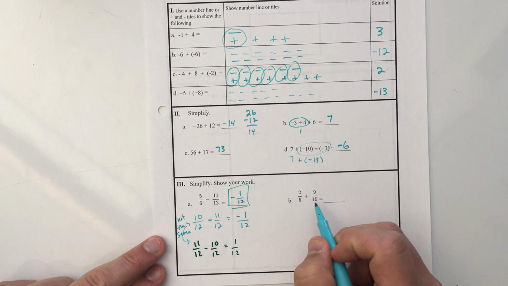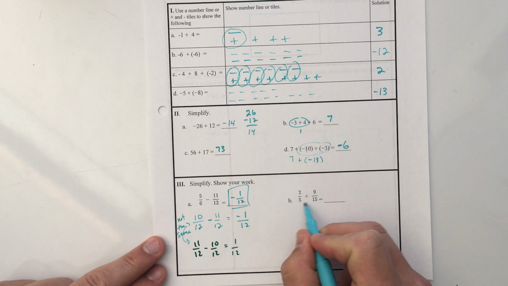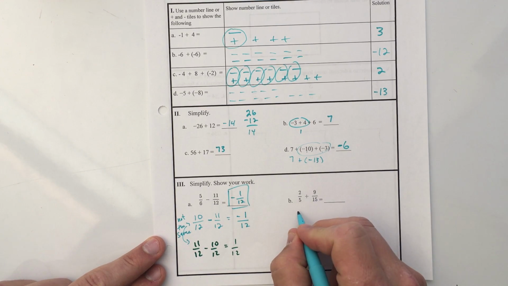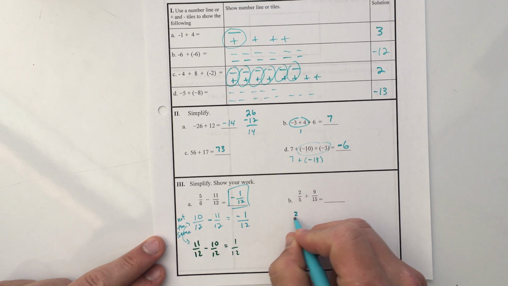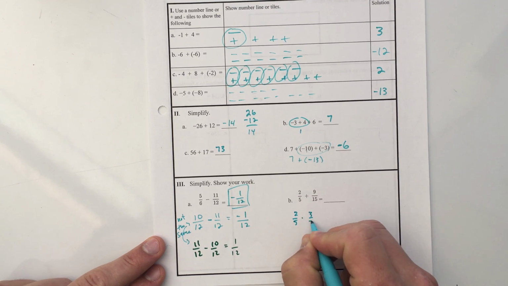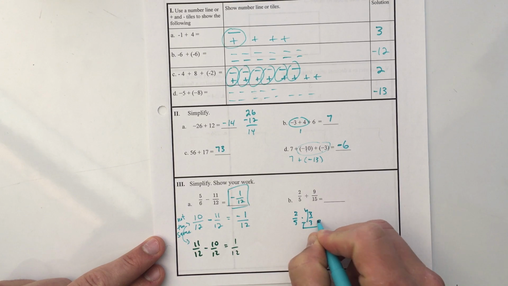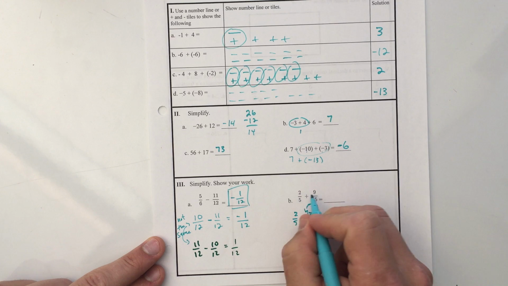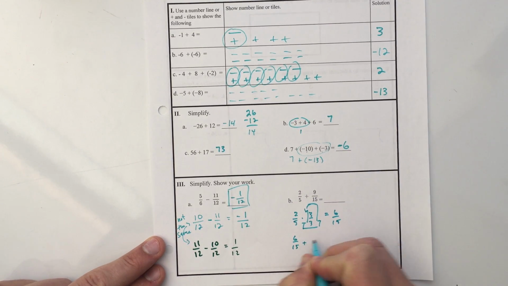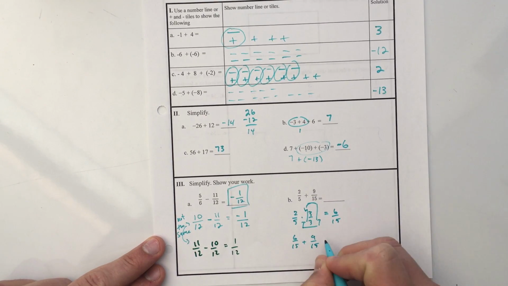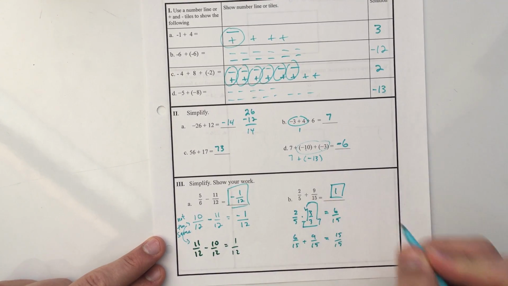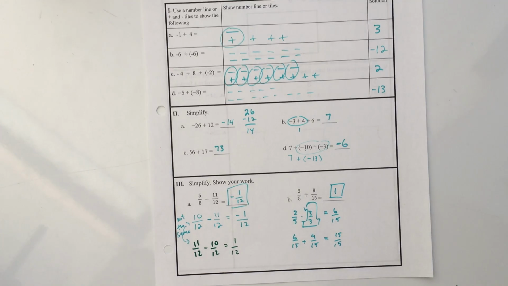Here we're just adding fractions. Again, we want to find a common denominator, 5 and 15. My common denominator is 15, my lowest one. So 2/5. I'll show this with the giant 1. My giant 1 is going to be 3/3, which gives me 6/15. So this is the same as 6/15 plus 9/15, which is 15/15, or 1. Okay.